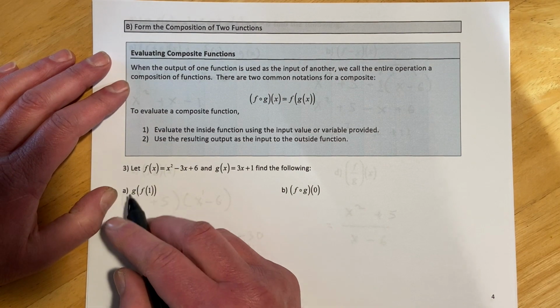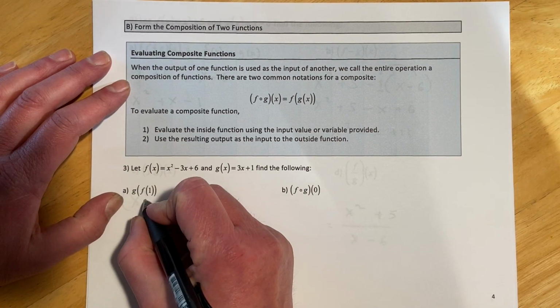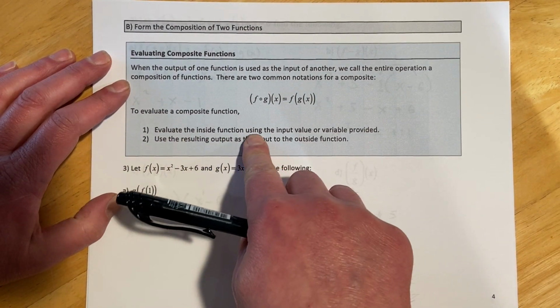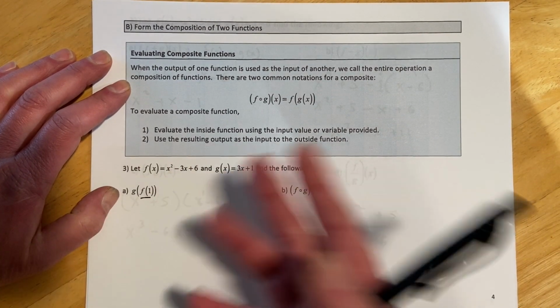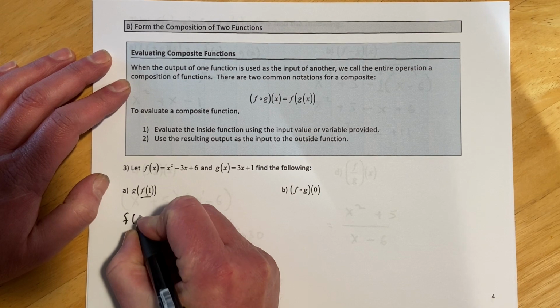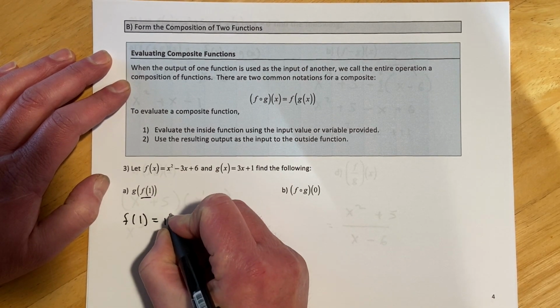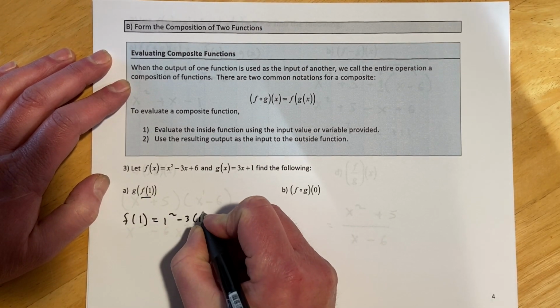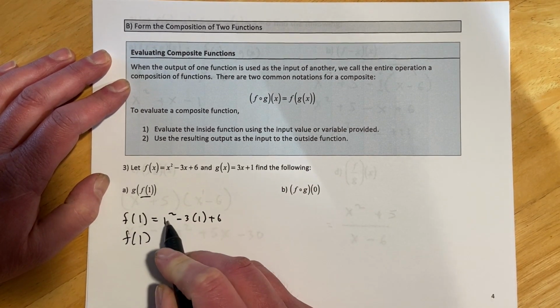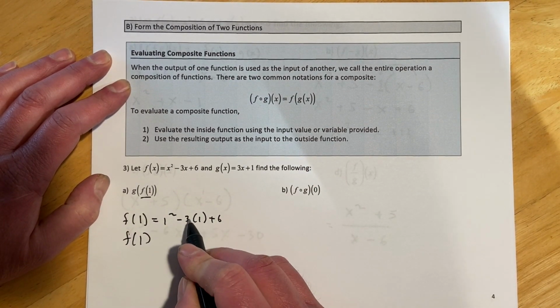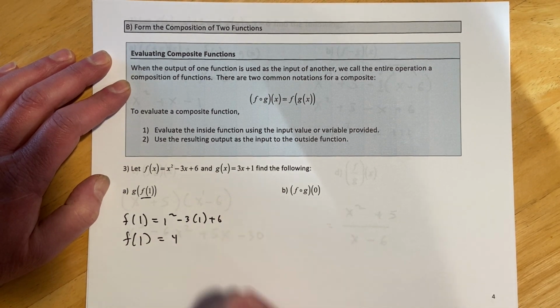If we're going to evaluate G of F of 1, what we want to do first is evaluate the inside function using the input value or variable provided. So that's F of 1. We'll find F of 1 down here, and we'll just toss a 1 in F. It looks like F of 1 would be 1 and 6 would be 7, down 3 would be 4.